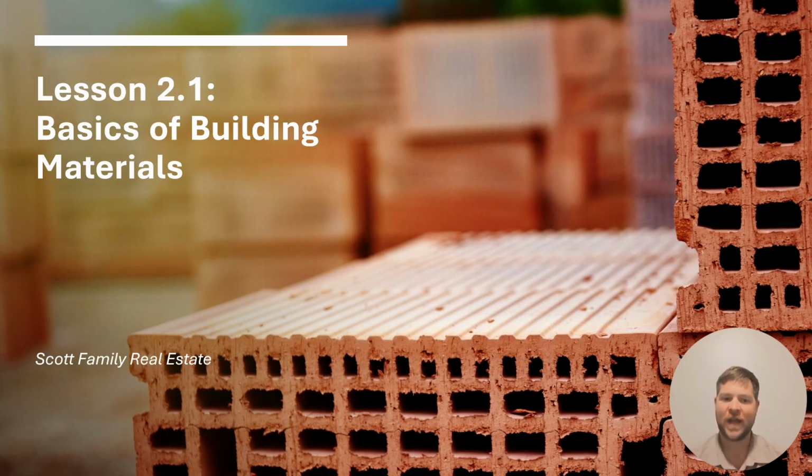We've got a really good handle on things, I hope, and this is lesson two. To start lesson two, we have the basics of building materials. This is not going to be as glamorous or as fun as some other ones. However, it is essential.